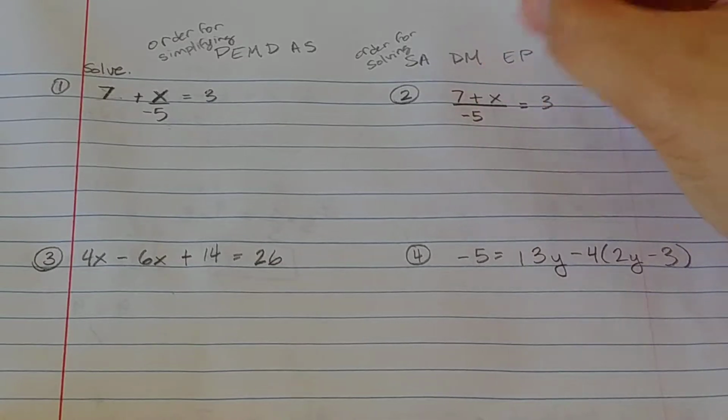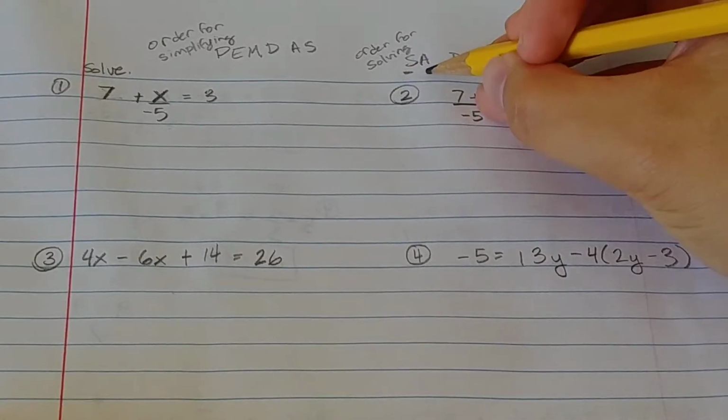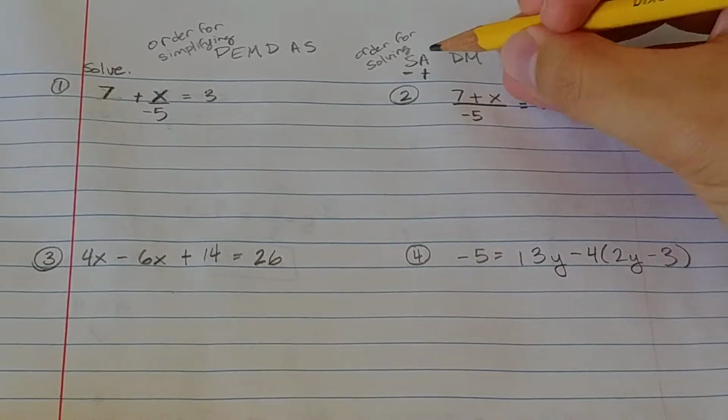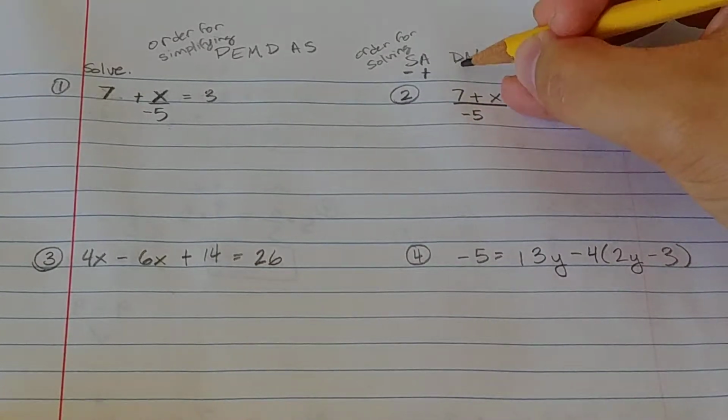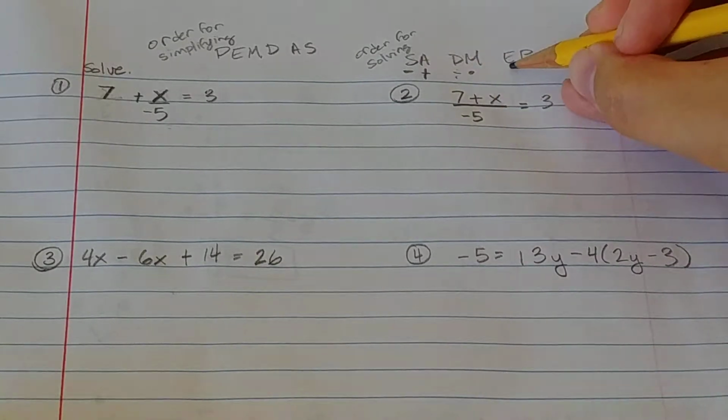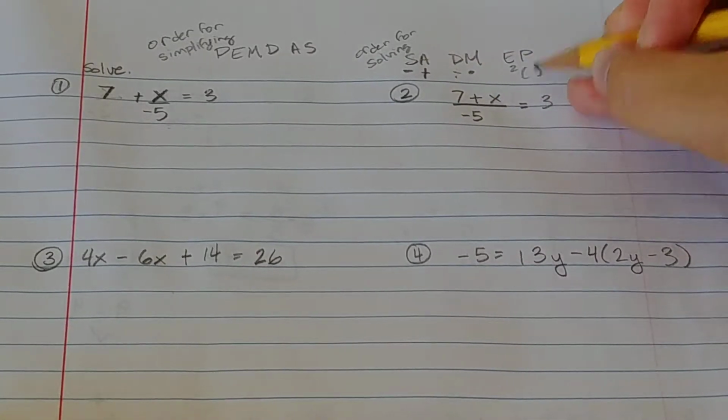The S stands for subtraction. Look to see if you're subtracting anything, and addition. So get rid of the subtracting and addition first, and then get rid of the division and multiplication, and then get rid of the exponents, and then parentheses last.